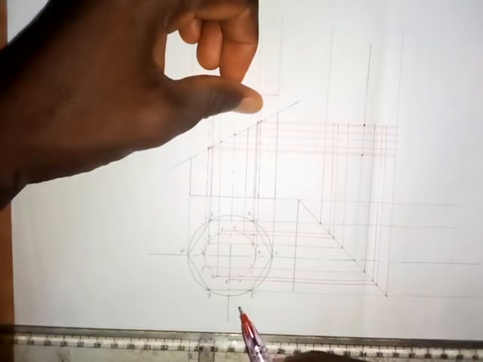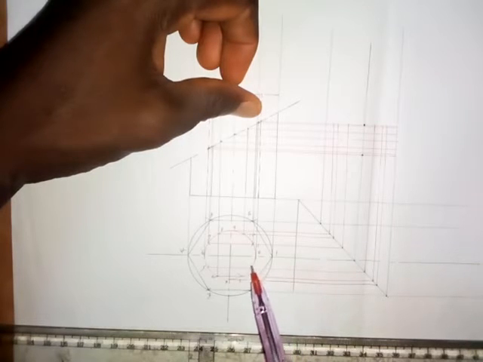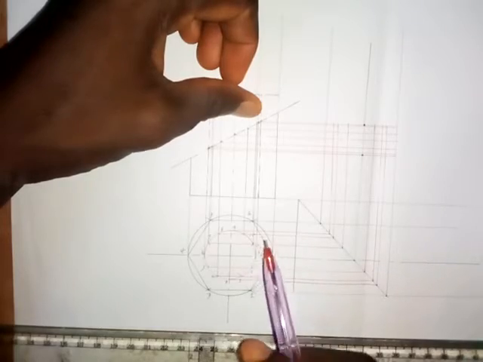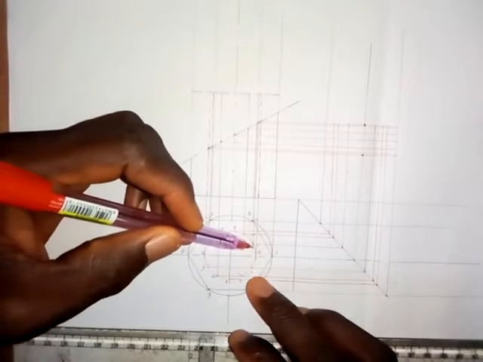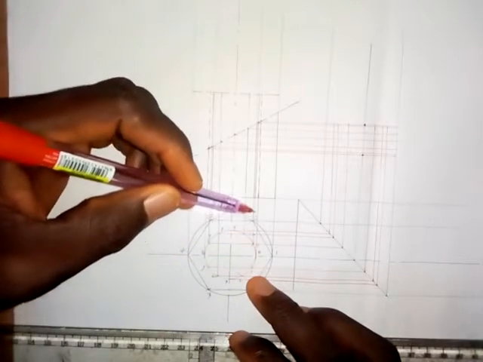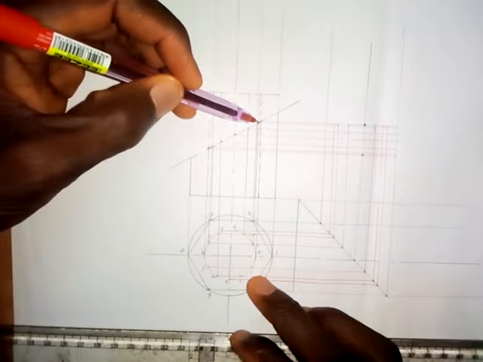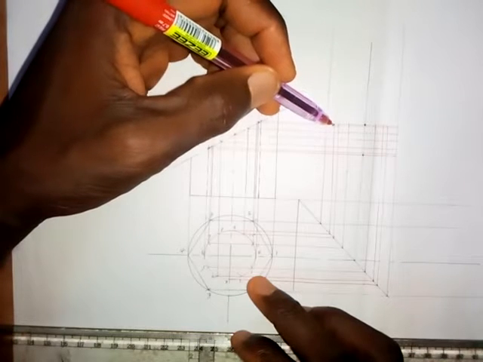Next I'm going to look at 1 and 11. If I move up vertical like this, this is the point. So if I go like this, this is the line for points 1 and 11.